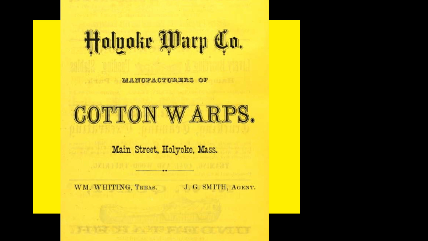Okay, the mill itself is no longer there, but along the way, it existed from 1869 to about the early 1900s, maybe 1905, 1910. By 1915, it was taken over by a mill called the Highland Paper Mill, and they made paper inside there.